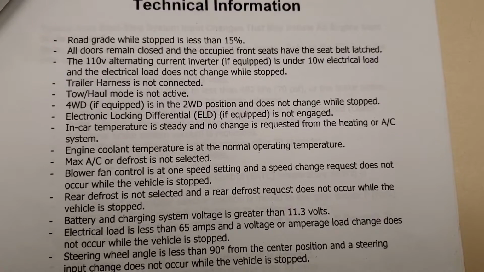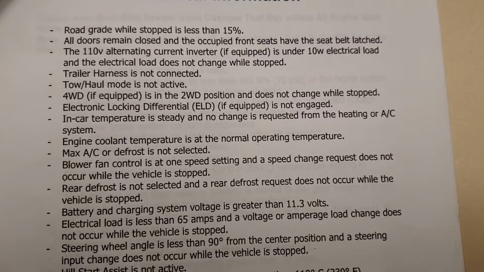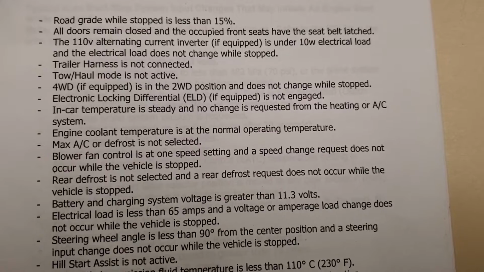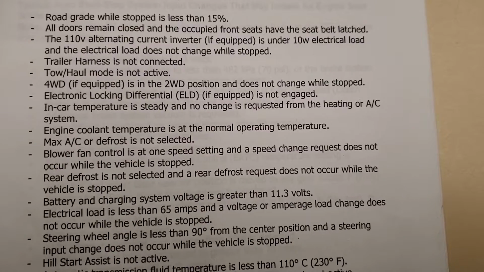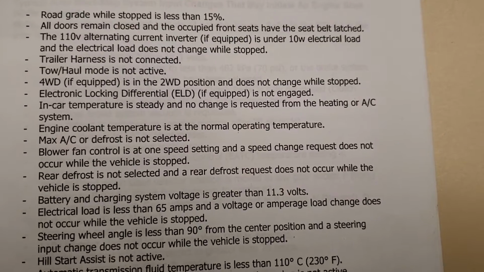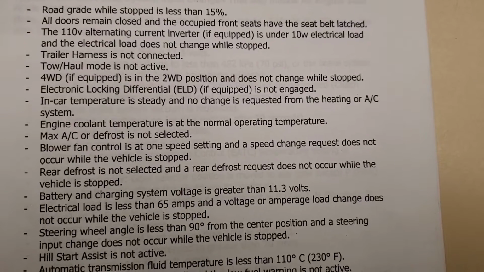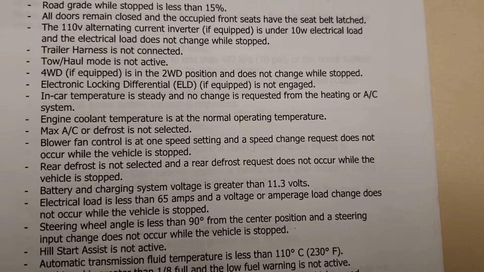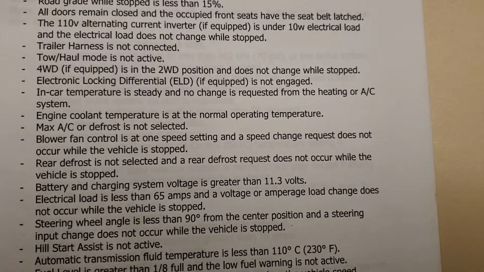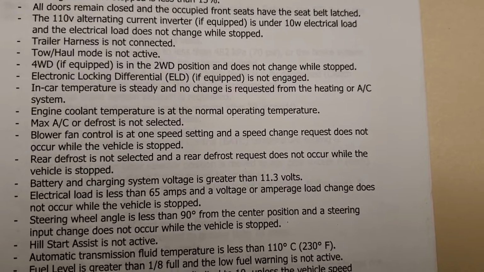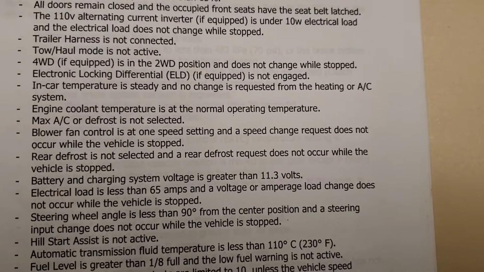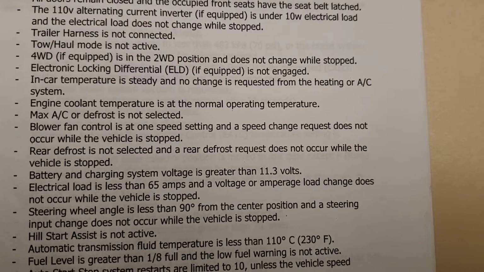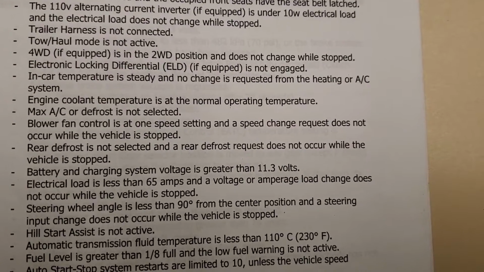Four-wheel drive, if equipped, is in the two-wheel drive position and does not change while stopped. Electronic locking differential, if equipped, is not engaged. In-car temperature is steady and no changes requested from the heat or AC system. Engine coolant temperature is at normal operating temperature. Max AC or defrost not selected. Blower fan control is at 1 speed setting and/or speed change request does not occur while the vehicle is stopped. Rear defrost is not selected and a rear defrost request does not occur while the vehicle is stopped.